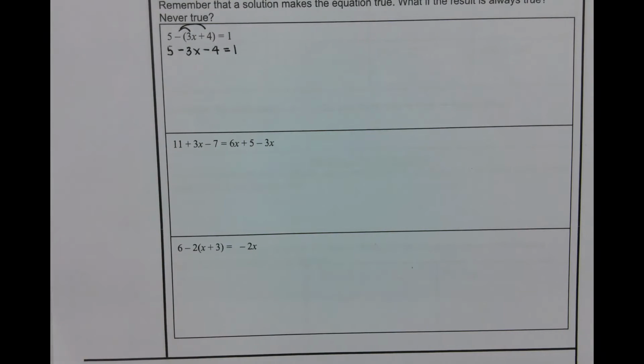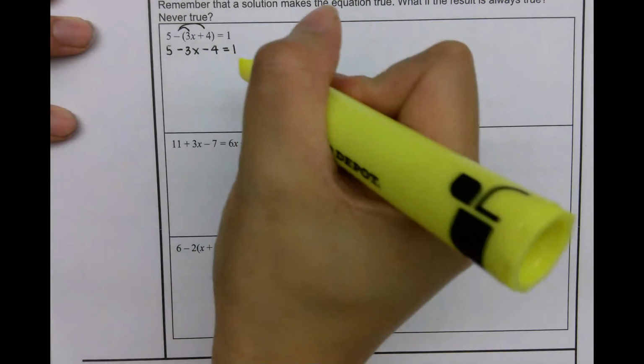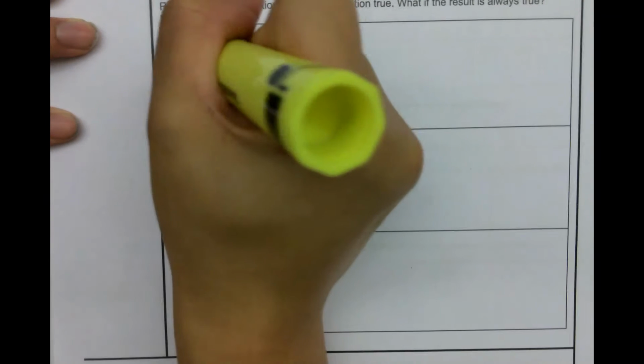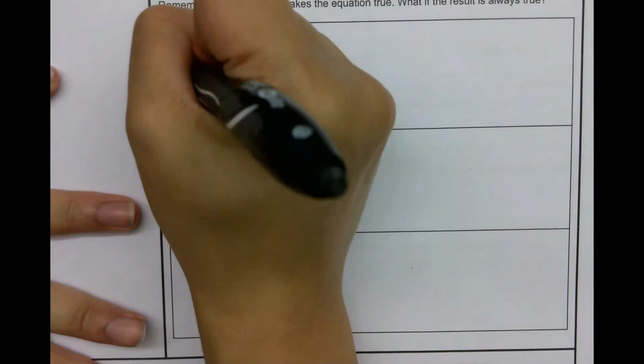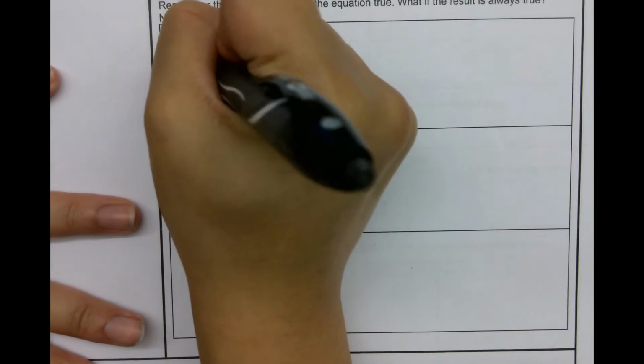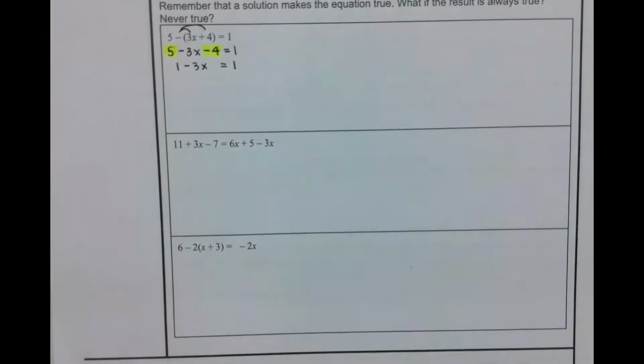Then I'm going to combine like terms. 5 and negative 4 are like terms. They are both constants, which means you just have the number, no variable, no letter attached. So 5 minus 4 is 1, so 1 minus 3x equals 1.